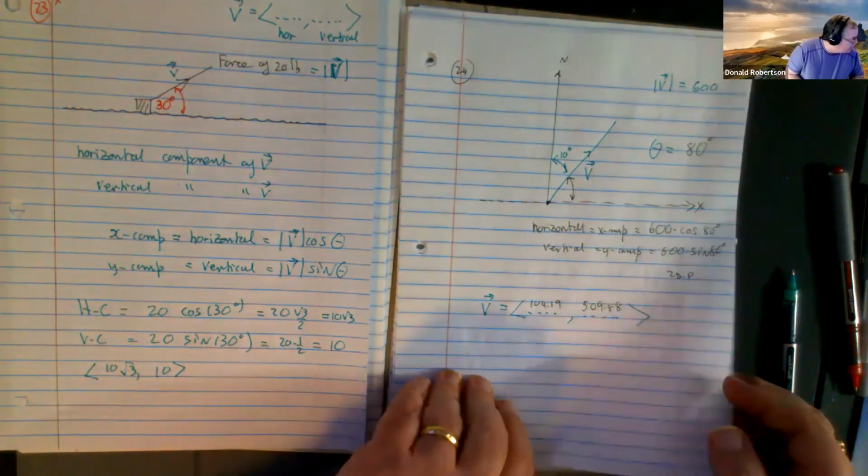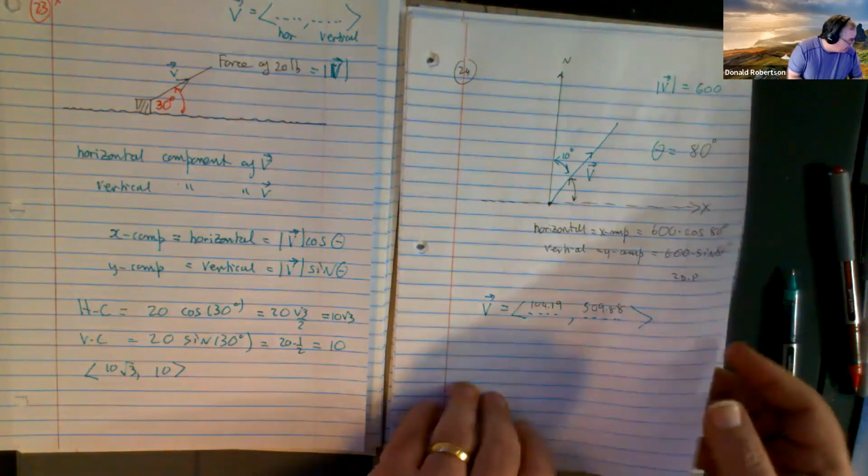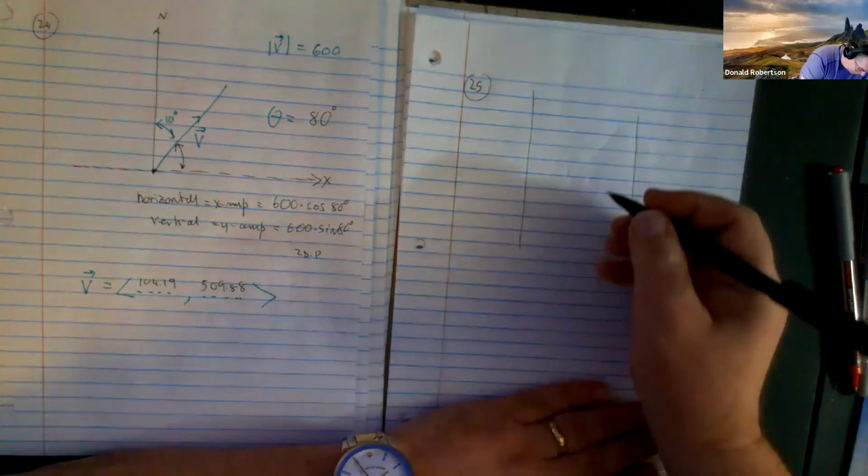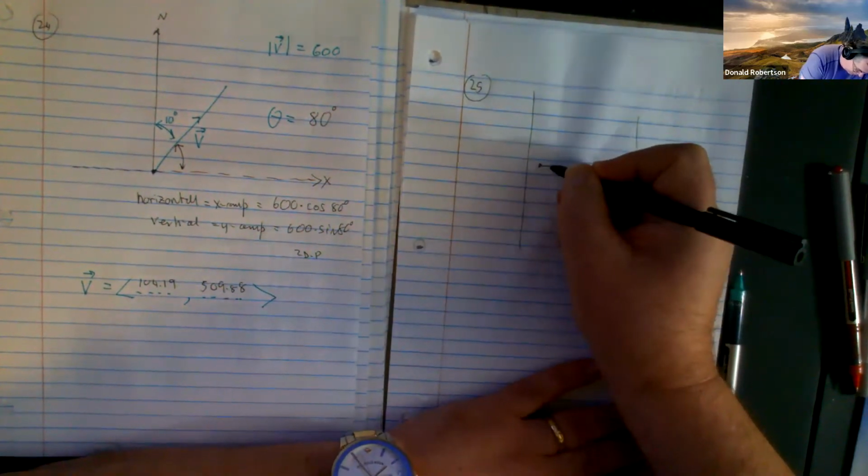So what we then do is we put these things together. And we essentially get a story where we have two vectors working with each other. So in this story, which is question 25, we have two banks of a river, and there's a guy here, and he's swimming at 2 miles an hour.